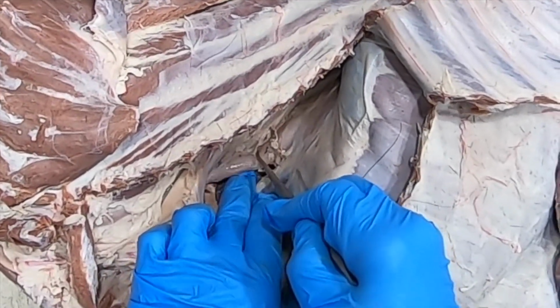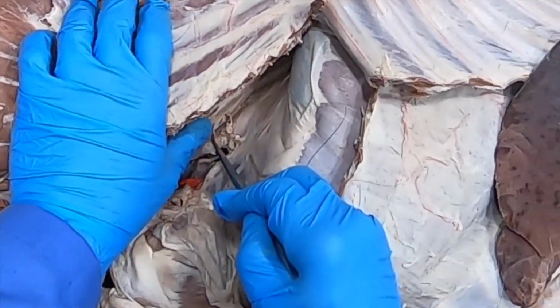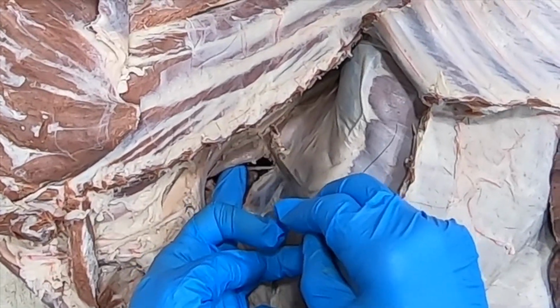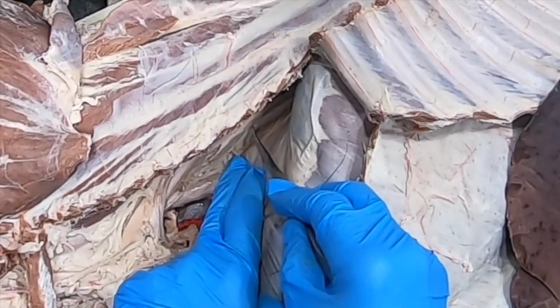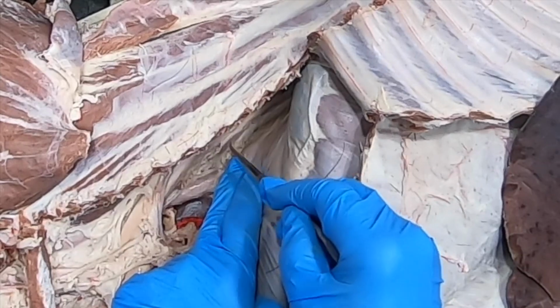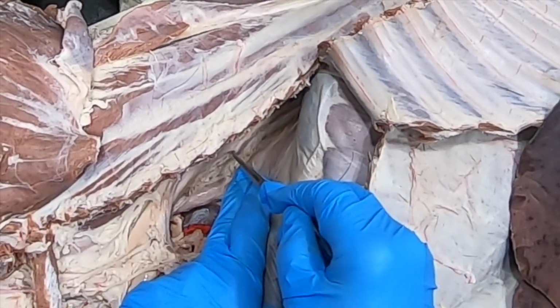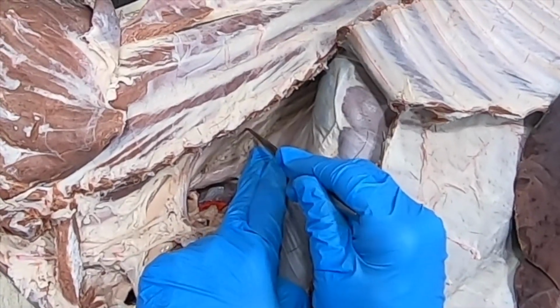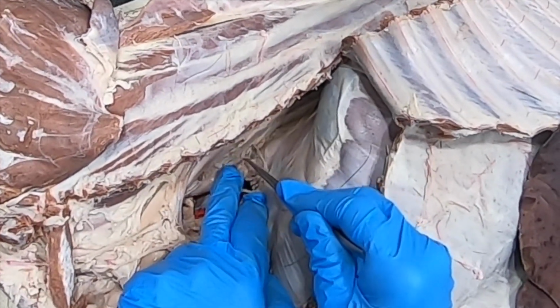Now notice this dorsal branch is going between the esophagus here and a lymph node right here. This is the caudal mediastinal lymph node. I'll show you another view from the other side, which is a little bit better.